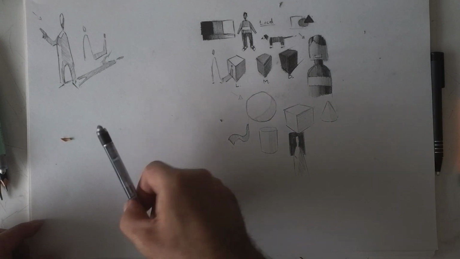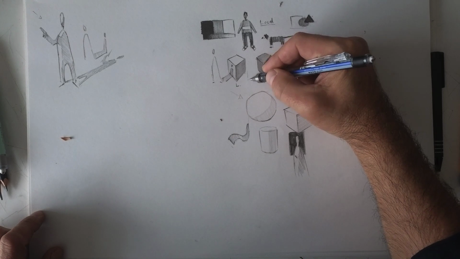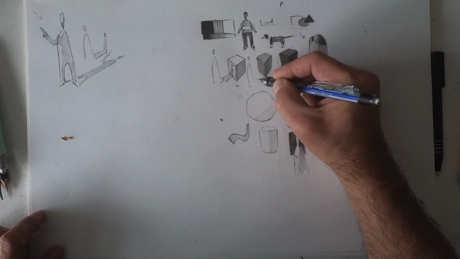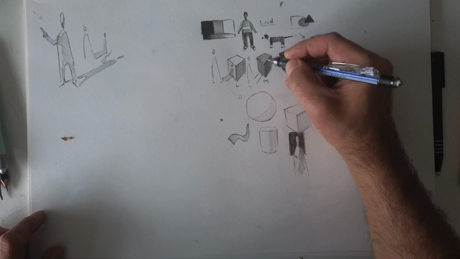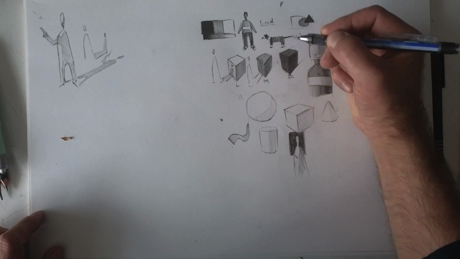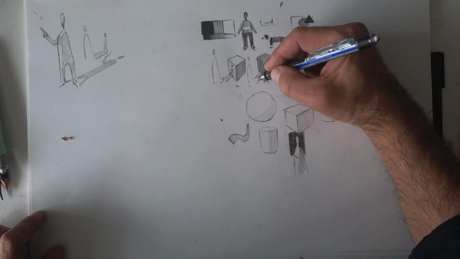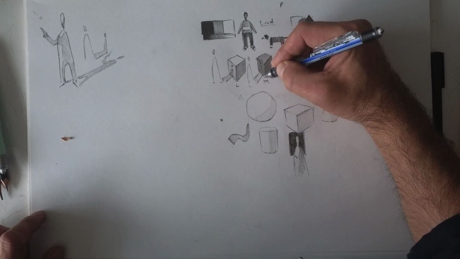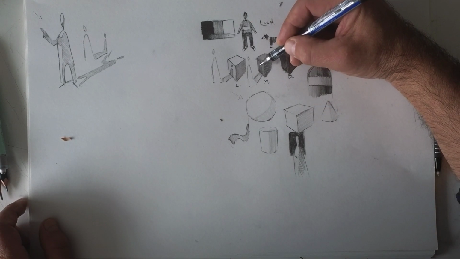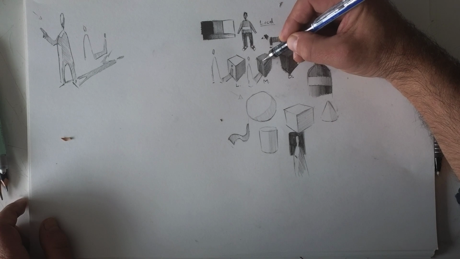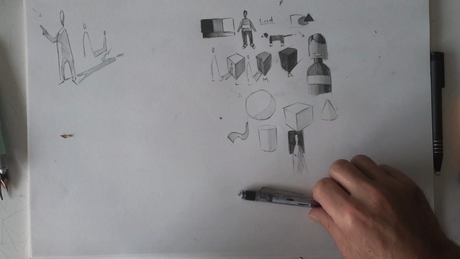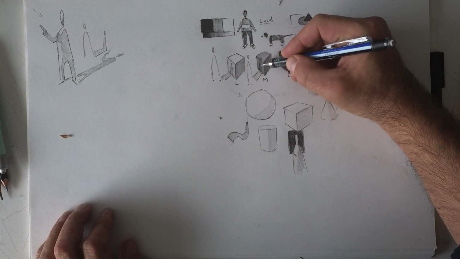Check this out. If I put the guy here, and he's throwing a shadow this way, watch what happens when his shadow comes over the ground, and then when it gets into a darker object, see the way the shadow changes value when it gets into a darker object?